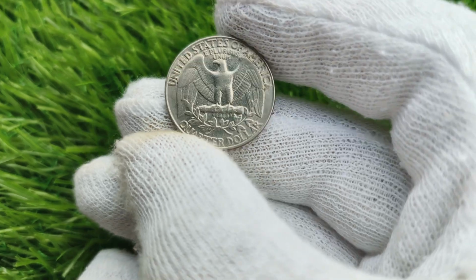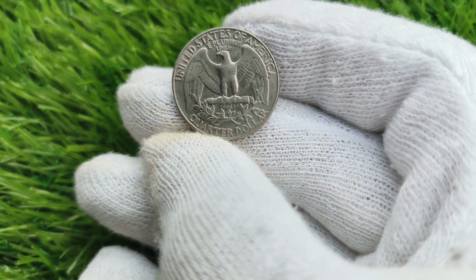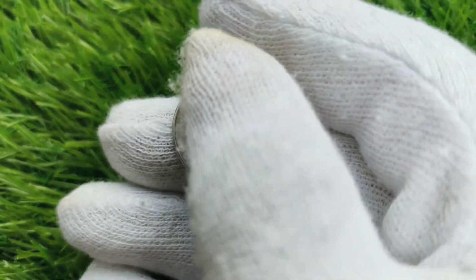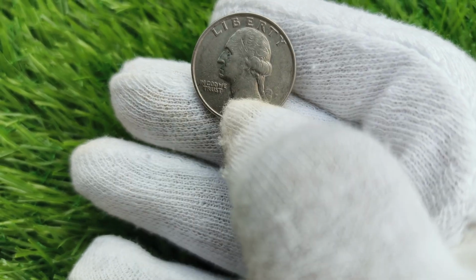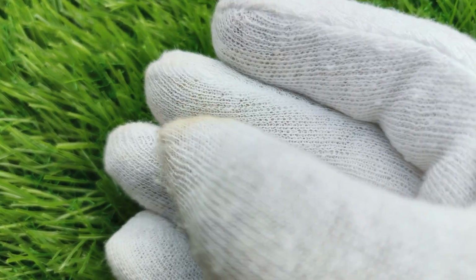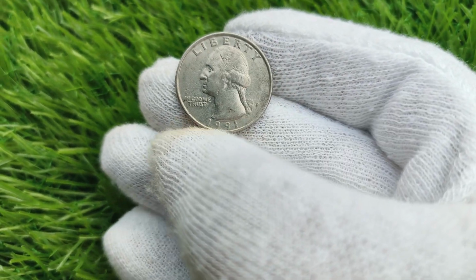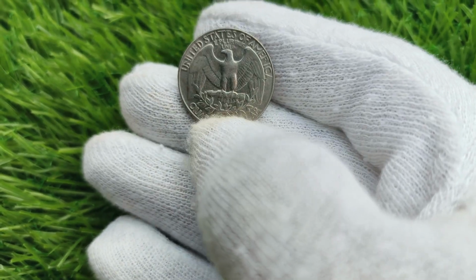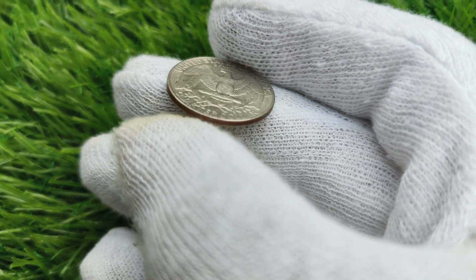Edge: reeded. In 1991, the Washington Quarter was produced at the Philadelphia and Denver mints. Coins minted in Philadelphia have no mint mark, while those minted in Denver bear a D mint mark. Additionally, the 1991 Washington Quarter is notable for its high production numbers, making it relatively common. However, certain minting errors and high-grade examples are sought after by collectors and can be more valuable.